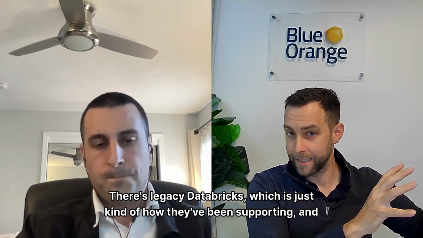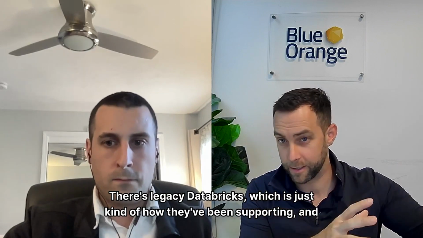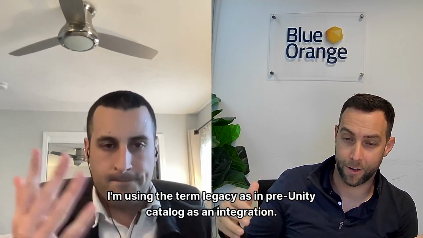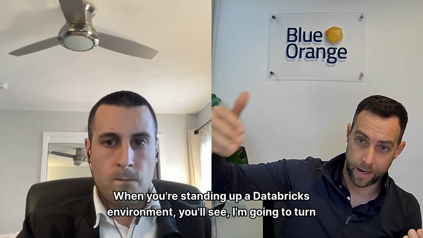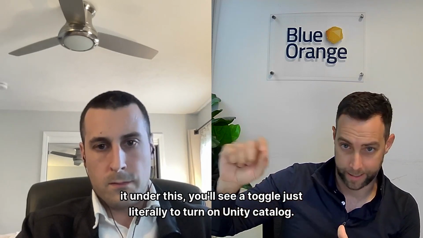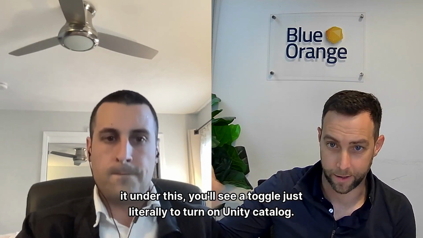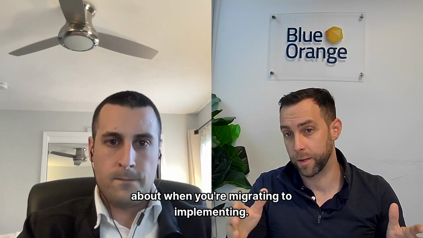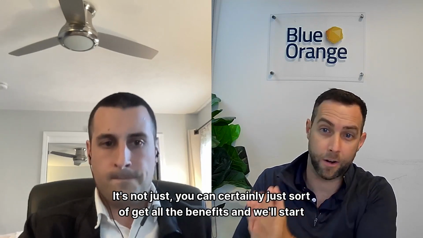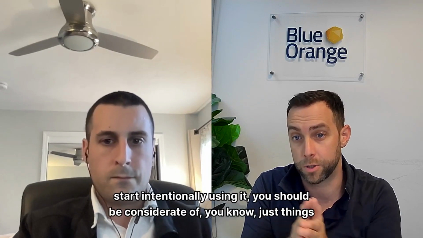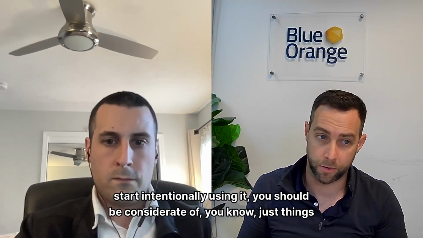There's legacy Databricks, which is how they've been supporting, and I'm using the term legacy as in pre-Unity Catalog as an integration. When you're standing up a Databricks environment, you'll see in a tenant a toggle, literally to turn on Unity Catalog. There's really no reason not to, but there are some considerations when you're migrating to implementing. You can certainly get all the benefits, but if you're going to start intentionally using it, you should be considerate of some things.